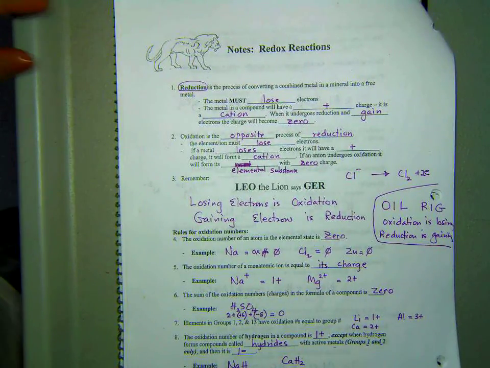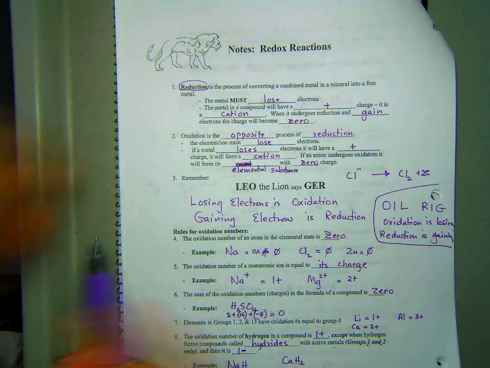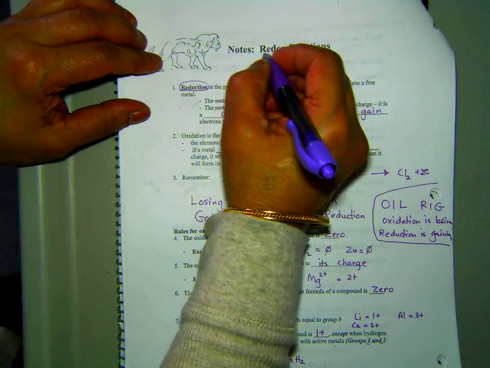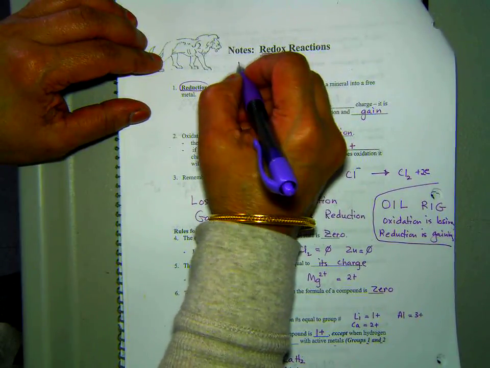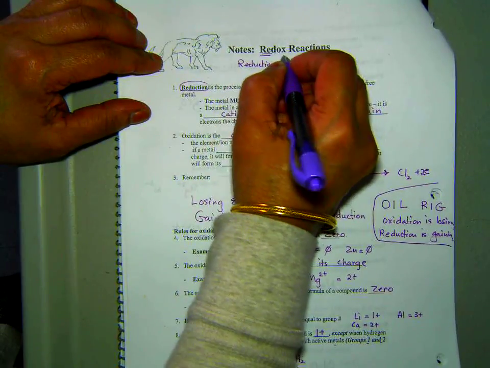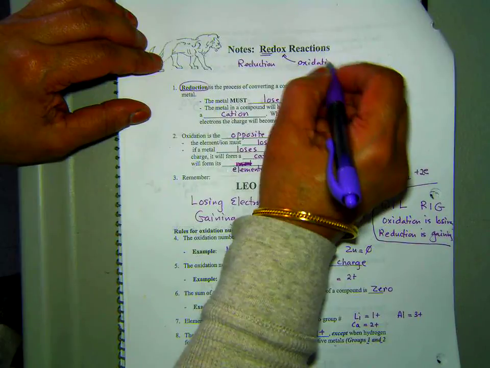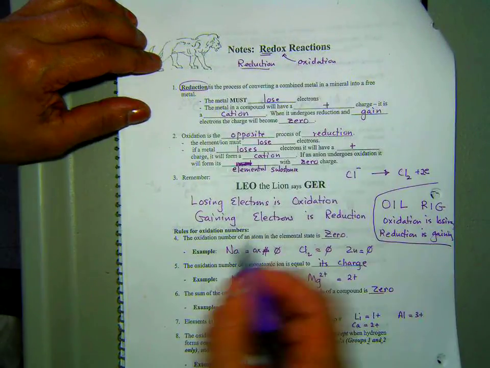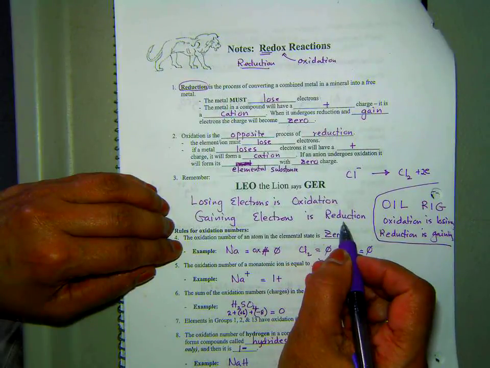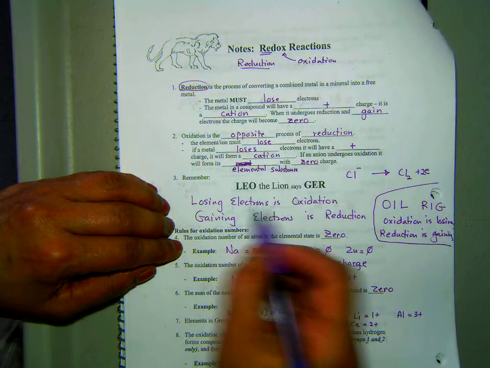Okay, hi everybody. We are learning today the redox reactions. Redox means reduction, and ox is oxidation. Reduction and oxidation. Now, reduction means when an element gains an electron, we say it is reduced, and when an element loses electrons, we say it is oxidized.